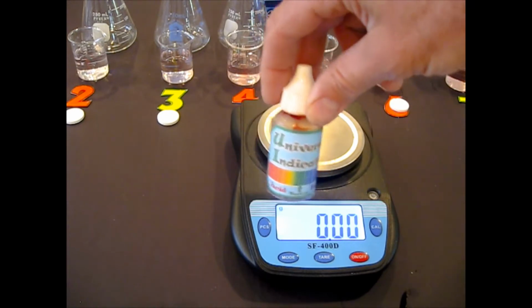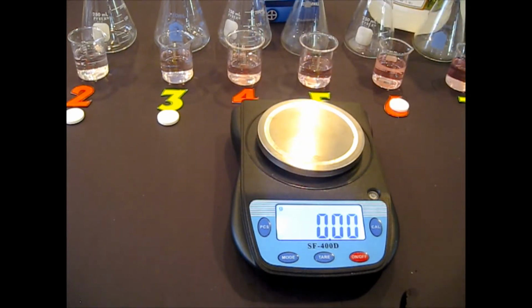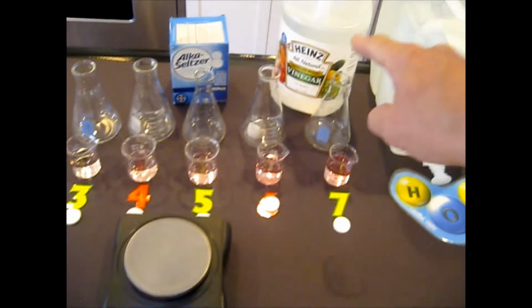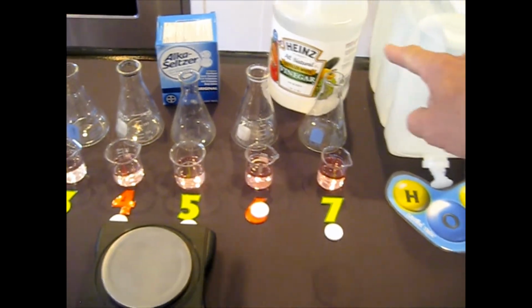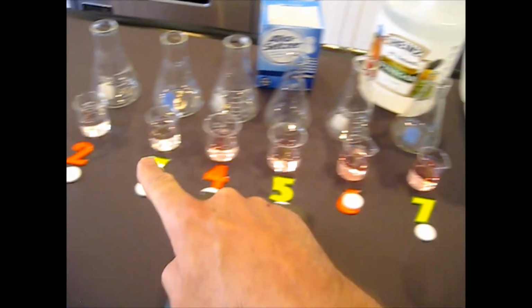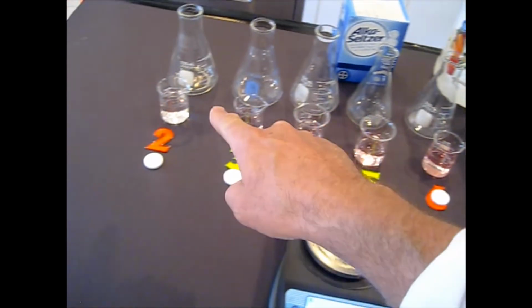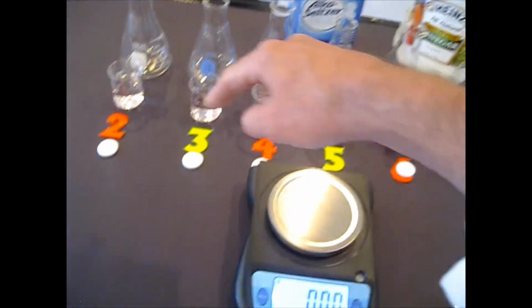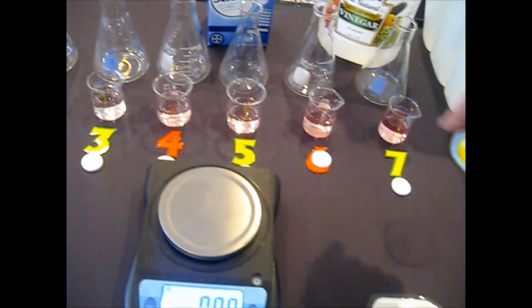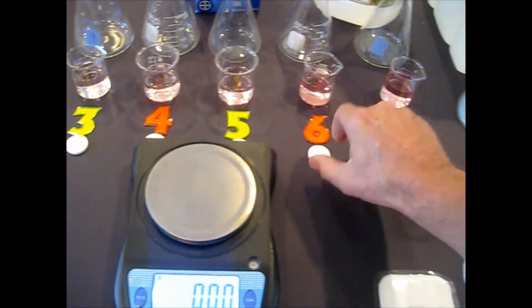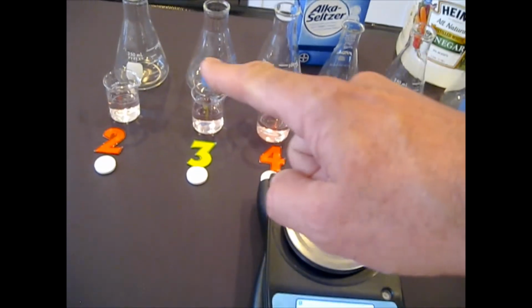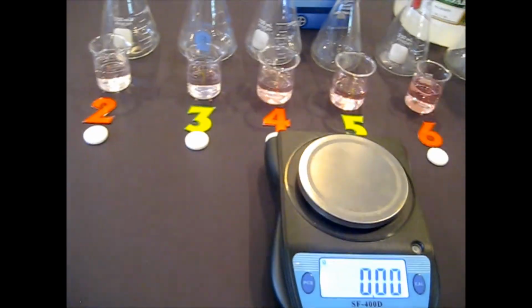Okay, the pink color is caused by universal indicator. I've put universal indicator into the acetic. The acetic acid, of course, is the vinegar. It's been mixed with distilled water in different proportions. Over here it's got more acetic, over here it's got more distilled. The Alka-Seltzer tablets are out. Each one is slightly different in mass. Each one has its own mass. Every flask has its own mass.